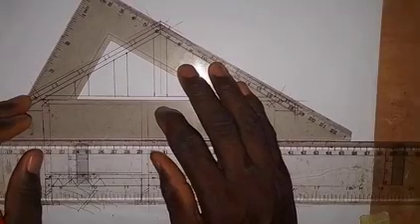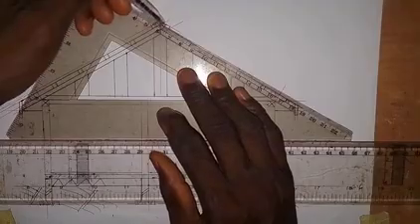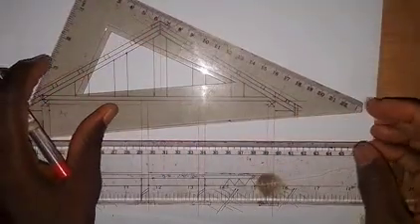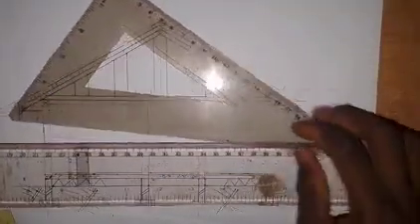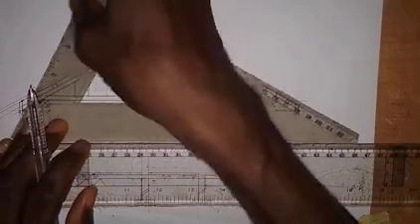I will also draw the line. From here down, we have like this. The line is not okay. Alright, I'll just manage to do it. So let's see.